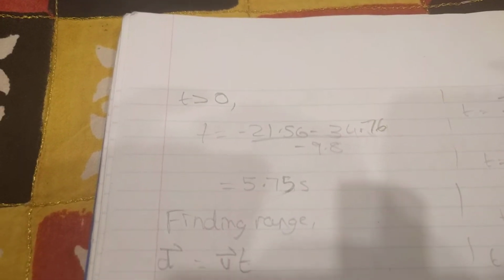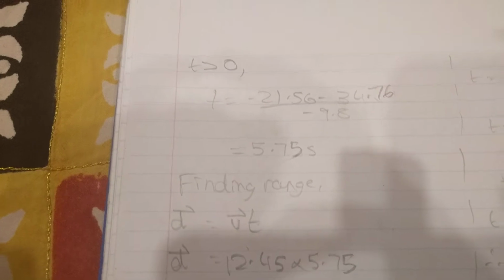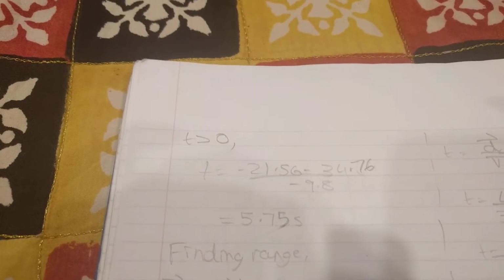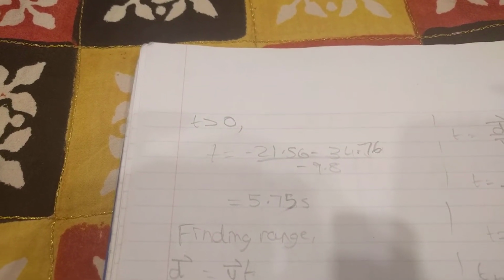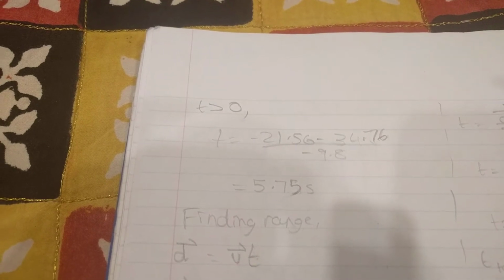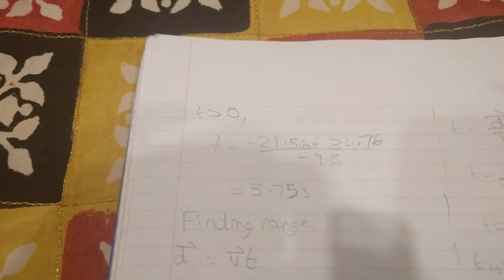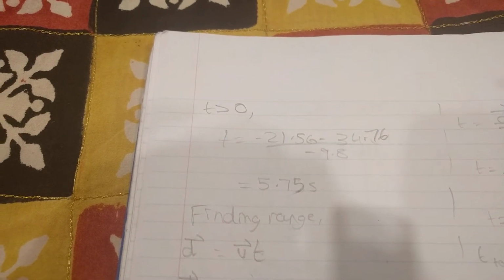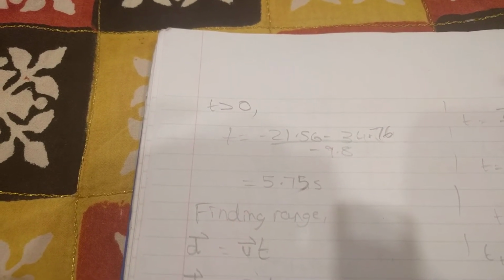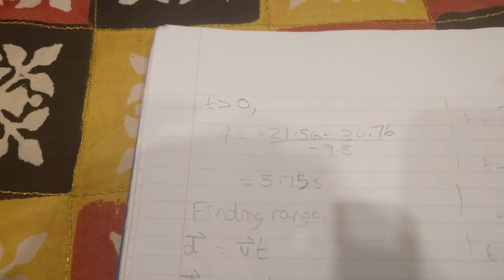So now what we do next is find the range. We have to find the horizontal displacement for the arrow if it travels 5.75 seconds, because remember, now we know that it can clear the wall. There's nothing else for the arrow to clear anymore. We know that it's going to clear the wall. We just have to find out how far it goes in 5.75 seconds now.